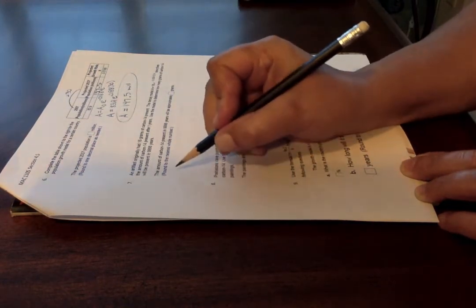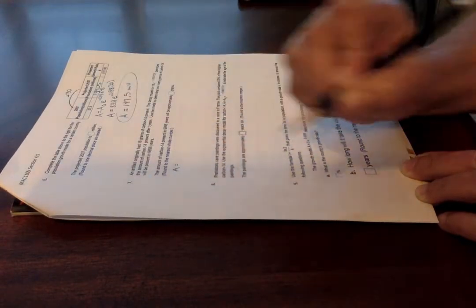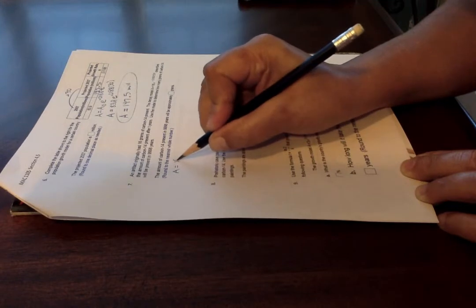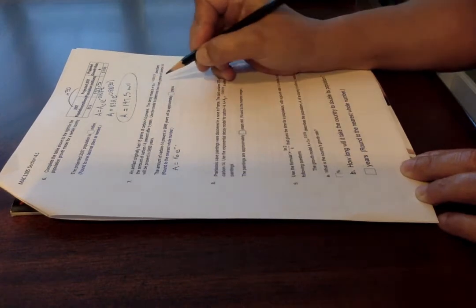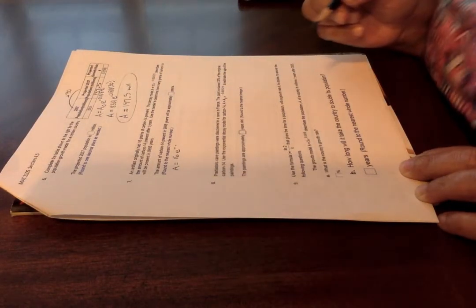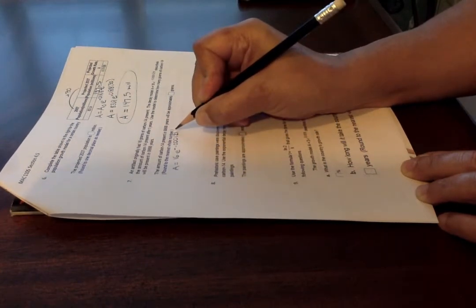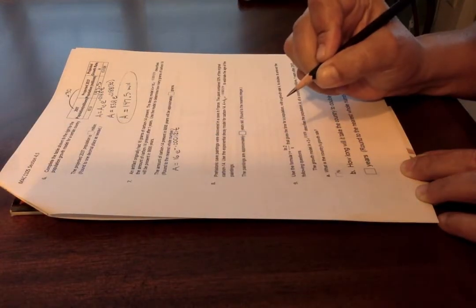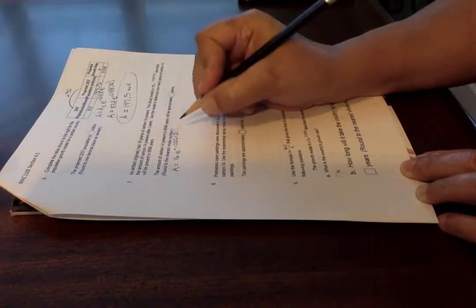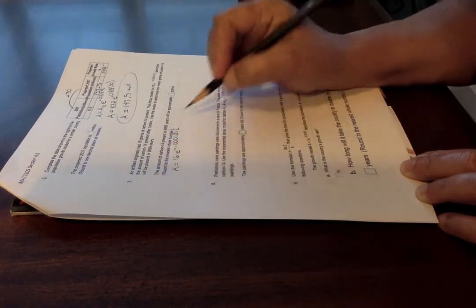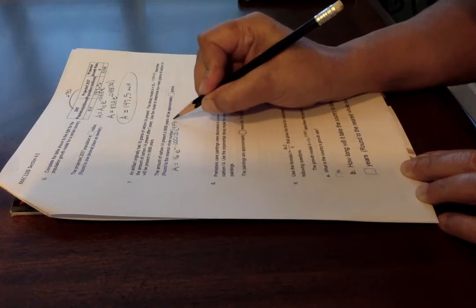So I'm going to take the formula right here. 16 grams initially, and the rate is 0.000121 with a t, and we're going to figure out how much carbon there's going to be after 9,998 years.